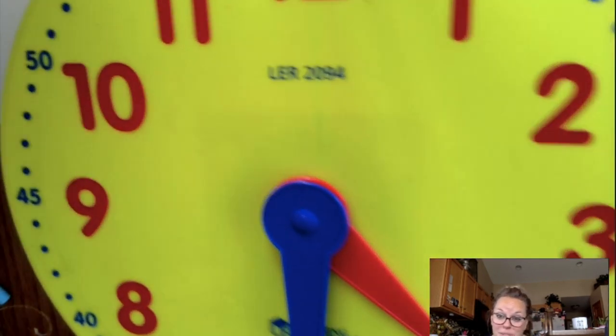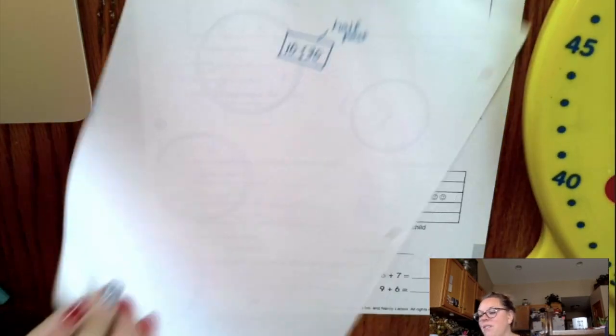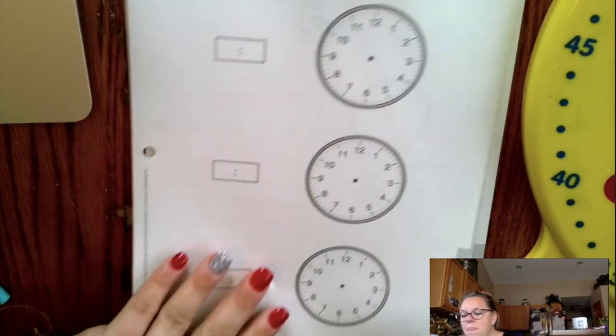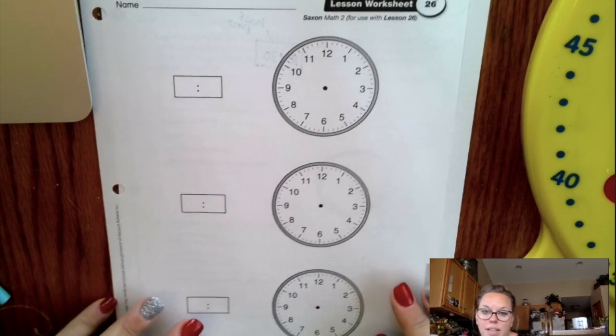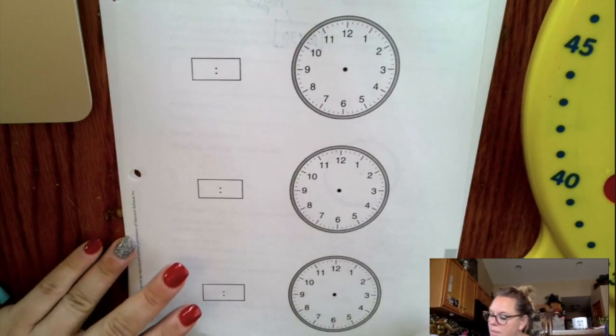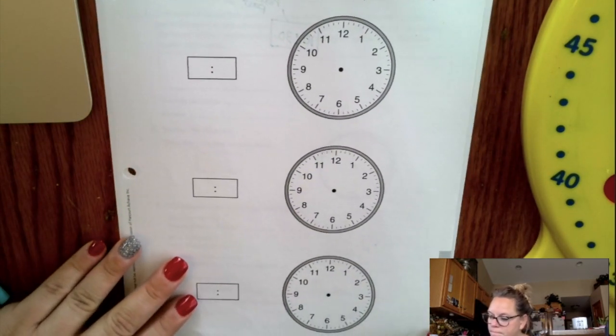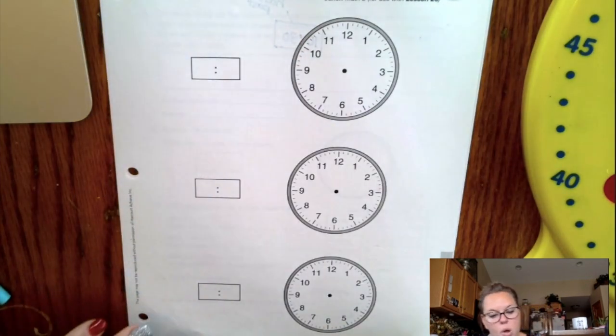Okay, what I would like you to do, please, for now, is put your clock to the side, and I would like you, please, to grab out your lesson worksheet. Go ahead and put your name on your lesson worksheet.